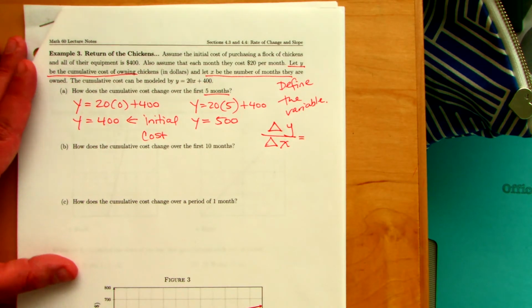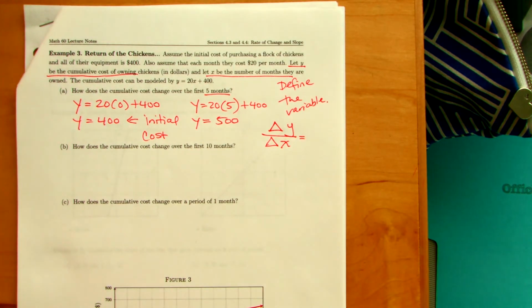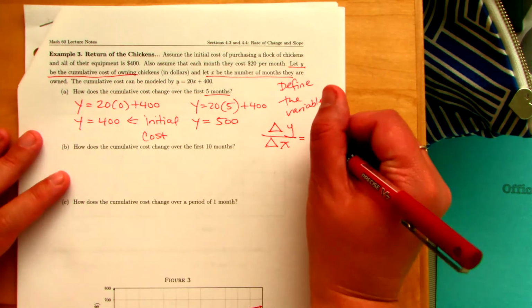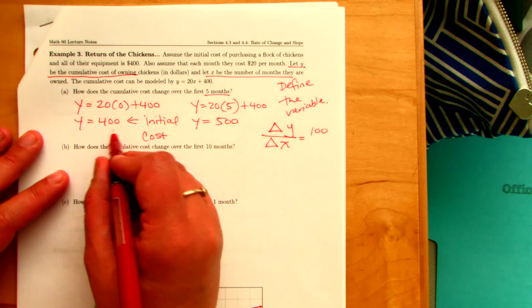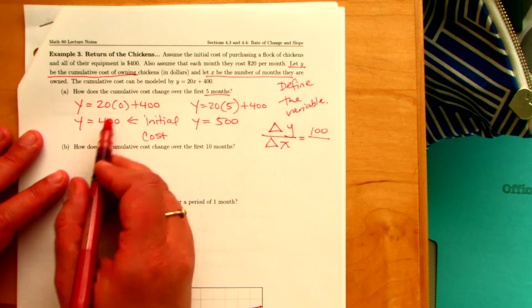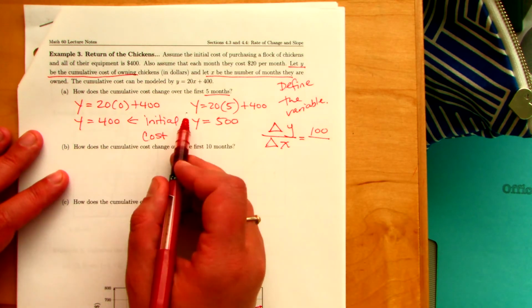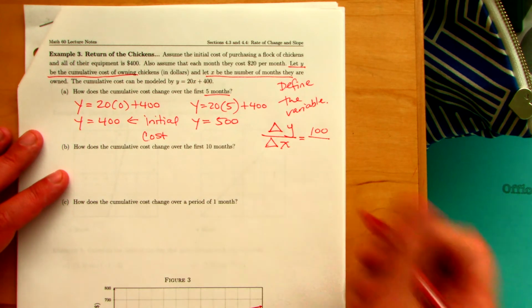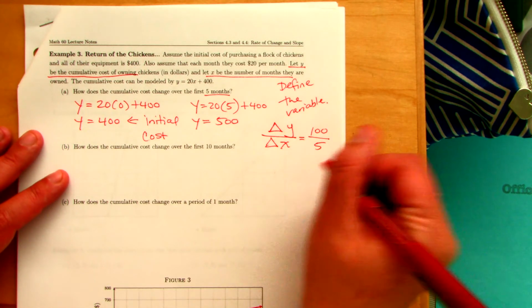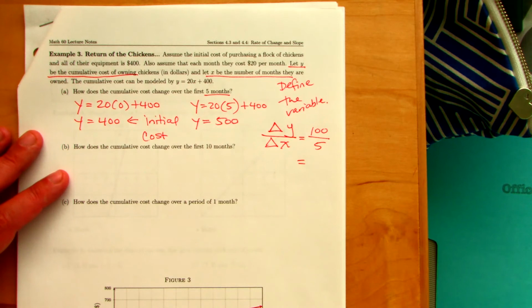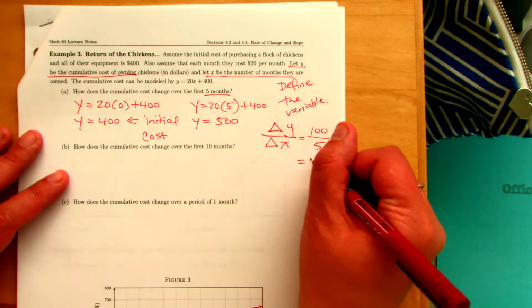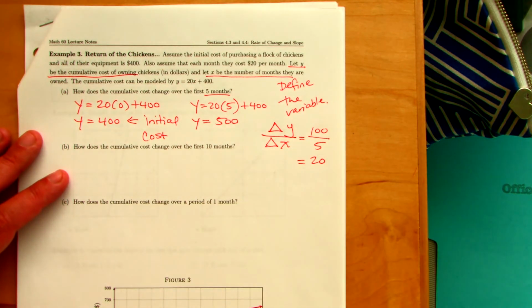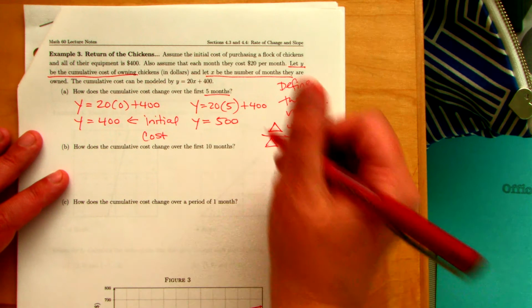So you went from 400 to 500. That's a change of how much? 100. Because 500 minus 400 gives us 100. You went from 0 months to 5 months. How much did your x values change? 5. What's 100 divided by 5? 20. Your change is $20 every month, right? And this is our slope.